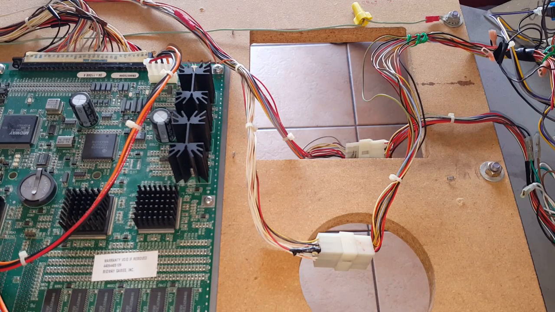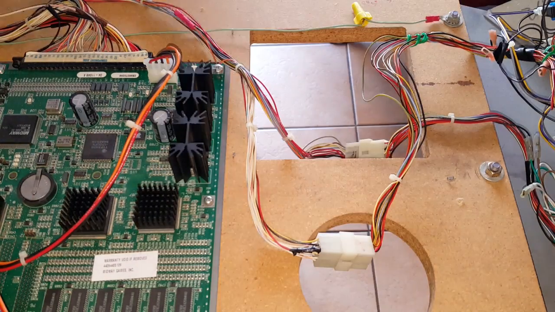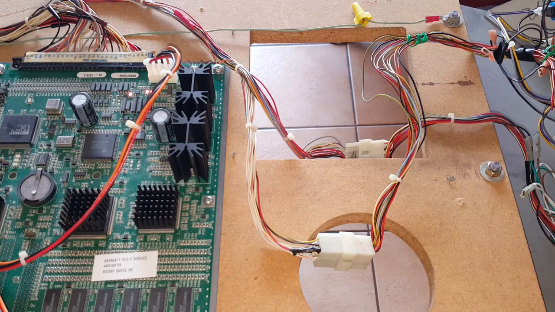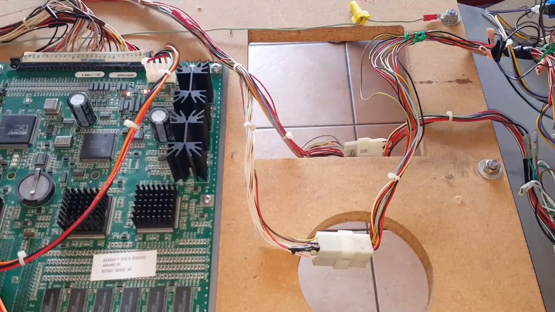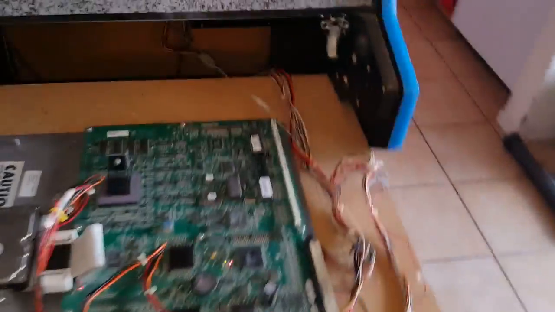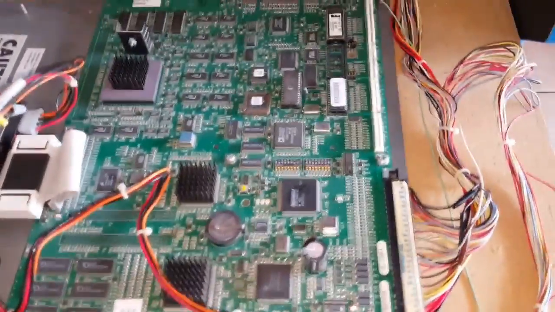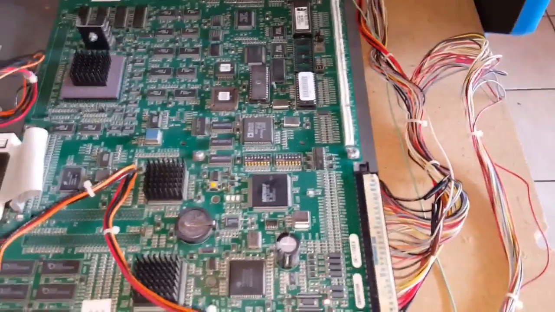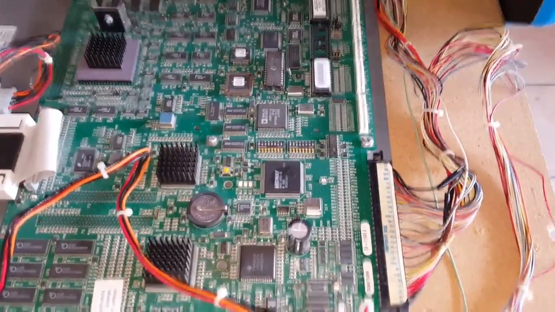So let's go ahead and turn this on. In fact, let's just focus on the harness itself, not necessarily another button.